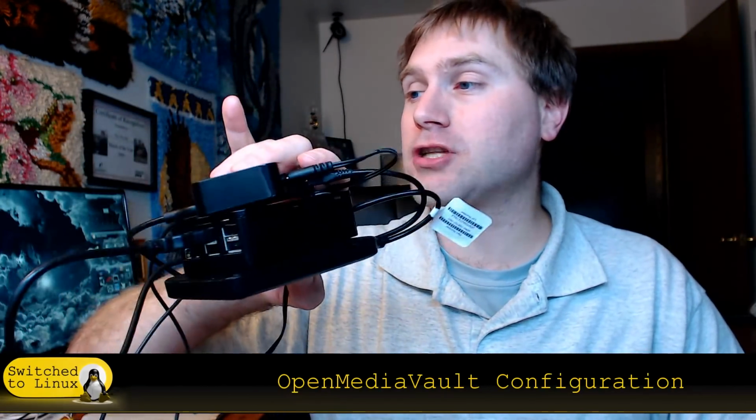Figure out a way to manage those cables cleanly, or put all this in a box or something, and you'd have a really nice system. So you can go the traditional route with a computer, or you can go a Raspberry Pi route. Either one will work. All right.